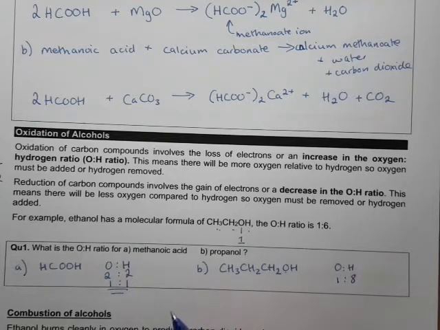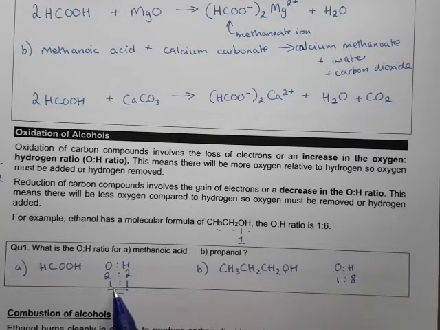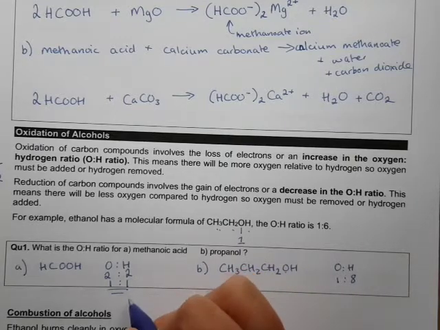So what you can see from this is we would say that methanoic acid has a higher O to H ratio, meaning that there is more oxygen relative to hydrogen. Propanol has quite a low O to H ratio, because you can see that there's 8 hydrogens for every 1 oxygen, so there's quite a low ratio of oxygen to hydrogen. So it might be worth adding this in.